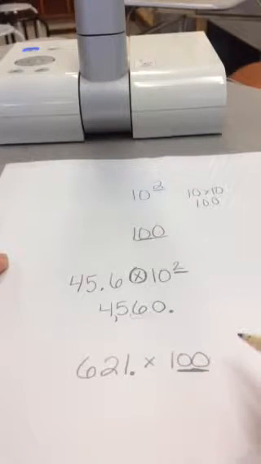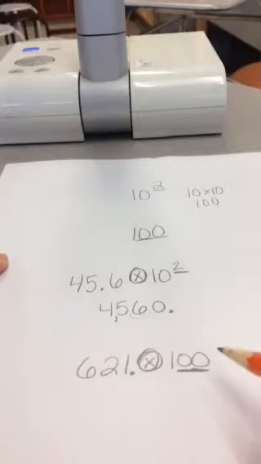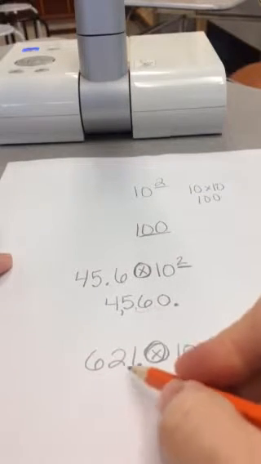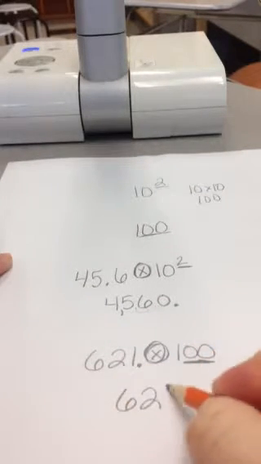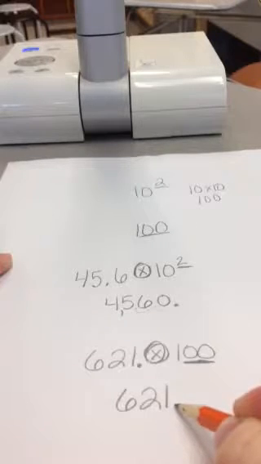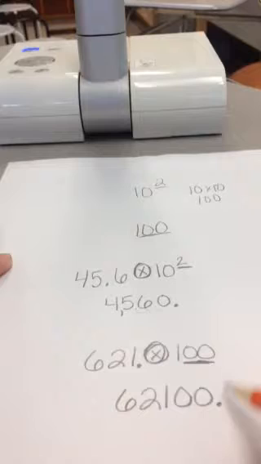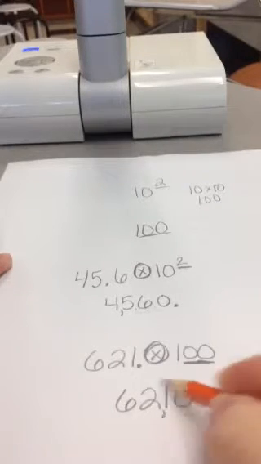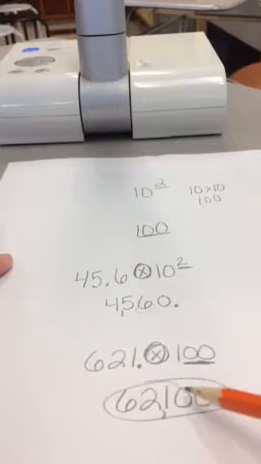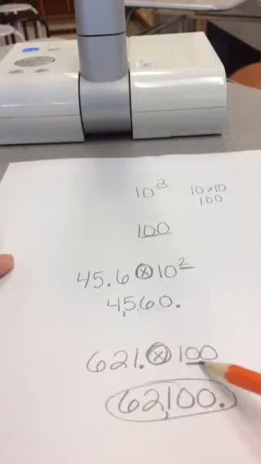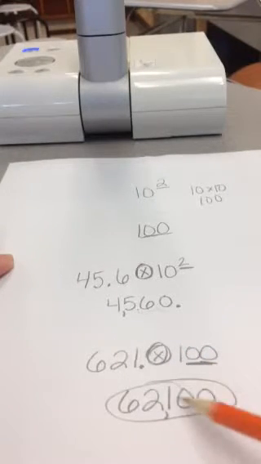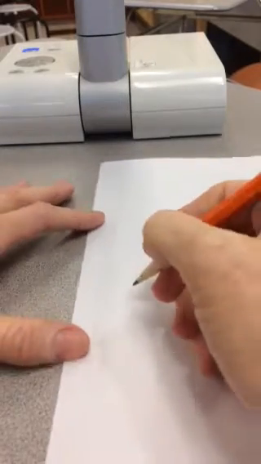I move it how many times? Twice. Which direction? Right. And here's my decimal. I'll rewrite my number. Here's where my decimal is. And I'm going to move it 1 place and 2 places. 1, 2. Just like it says. I can start at my ones. I count 1, 2, and 3. Add my comma. There we go. This is 621, 100 times larger. It's 62,100.